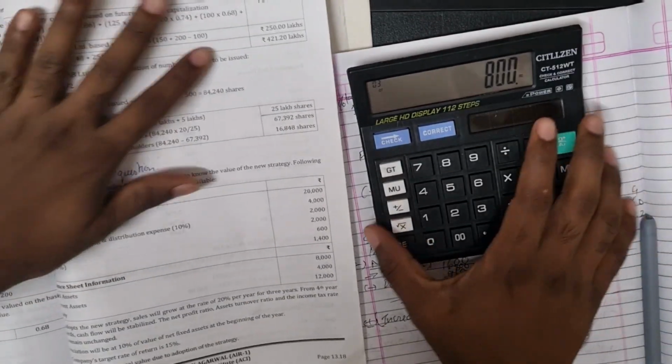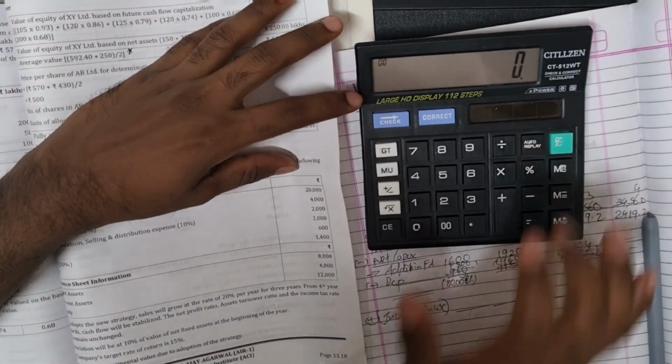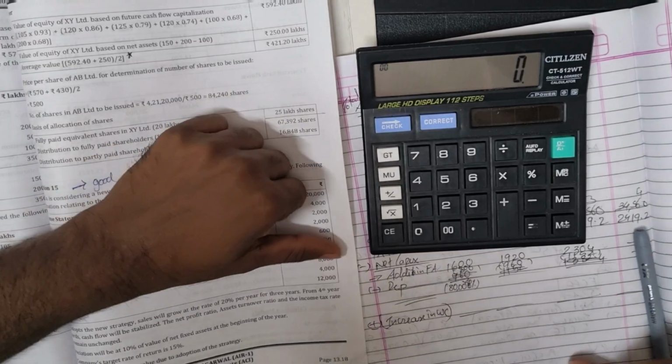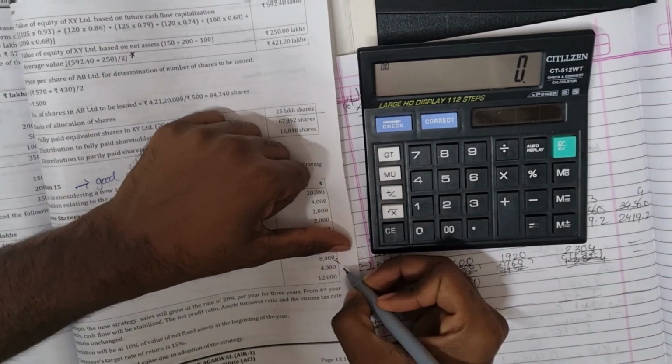Okay, I found out the mistake we were making. The figure given here is inclusive of depreciation.